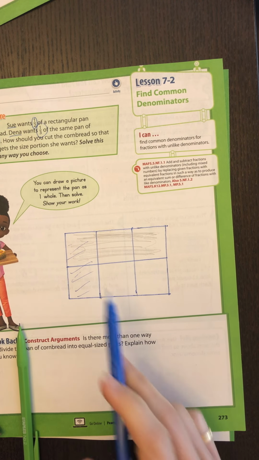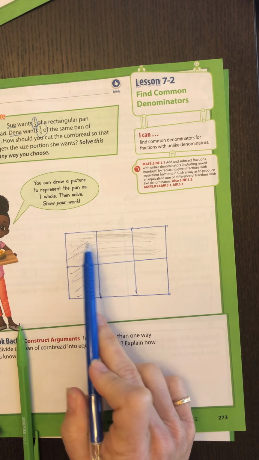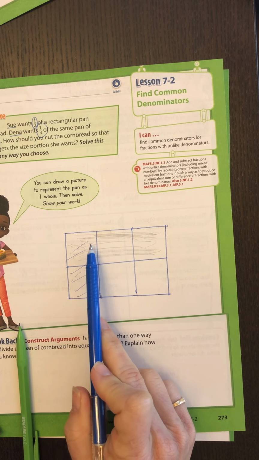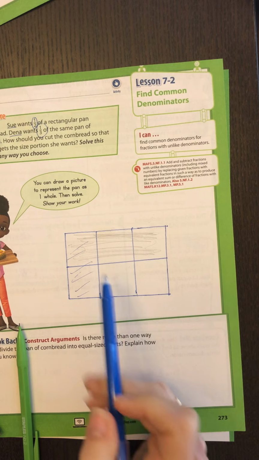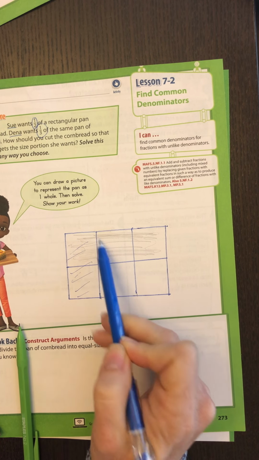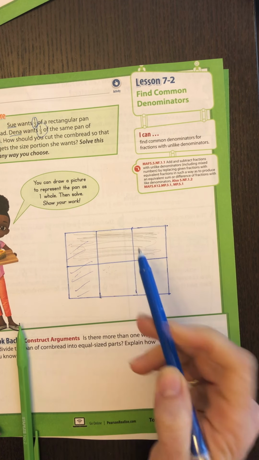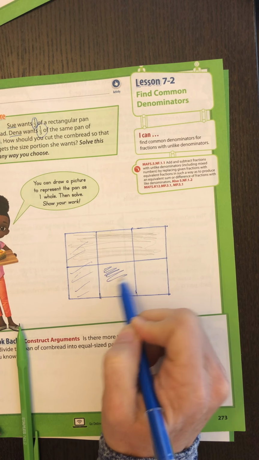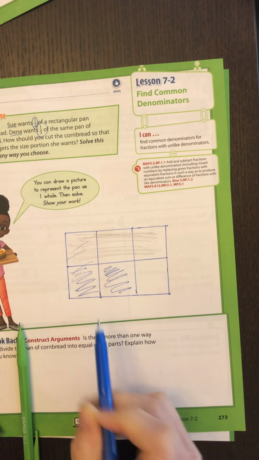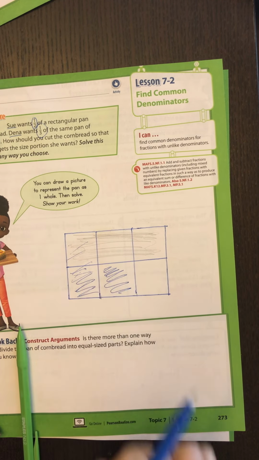So obviously I've shaded over twice. 2 people can't have the same part, but I could redo that. This is 1 square. So Dina's 1/3 could actually be these 2 squares instead of these 2.